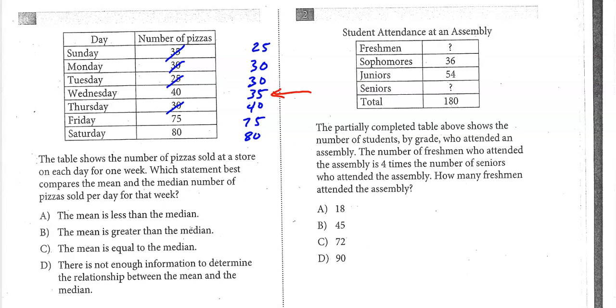And just looking at this, I can see that there's a lot more pizzas that were being sold there at the high end compared to the low end. So I know that the mean, the average, is going to be greater than the median. You could add them up really quick and divide by 7 if you really wanted to find it. The median's 35, but that takes time. I can do it really fast.